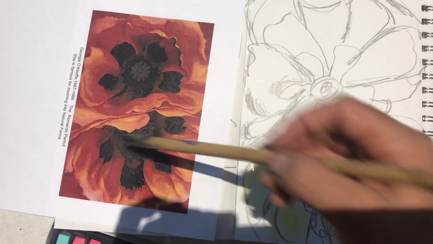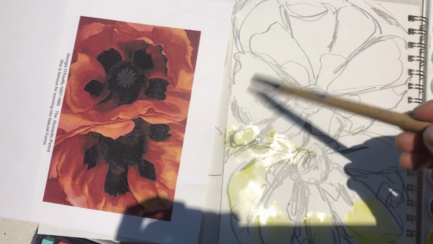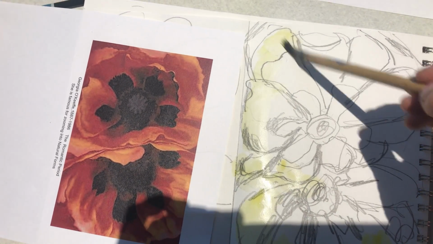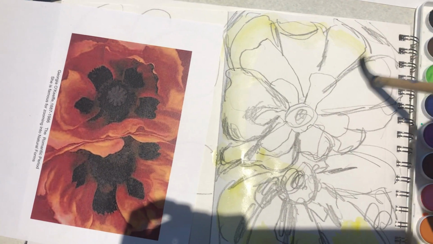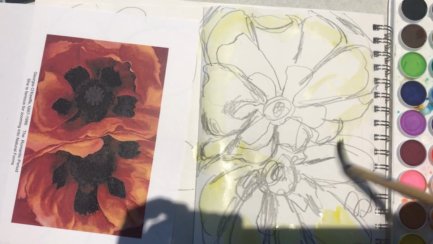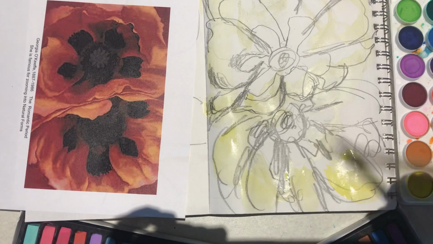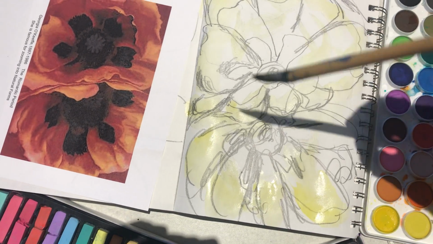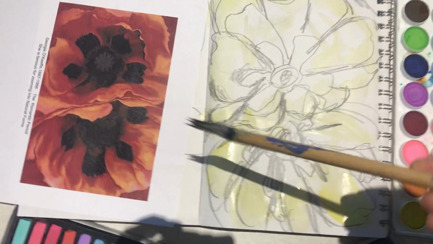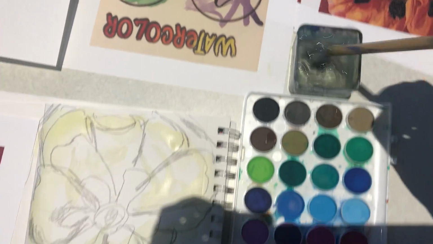So I'm just going to where the light hit, and this is what O'Keeffe is so world famous for, her tones in dark and light. Okay, so you're just going throughout. Okay, you're gonna go back and forth. Back and forth is called feathering or blending. I'm gonna dunk in the water. I'm gonna go for the next tone.